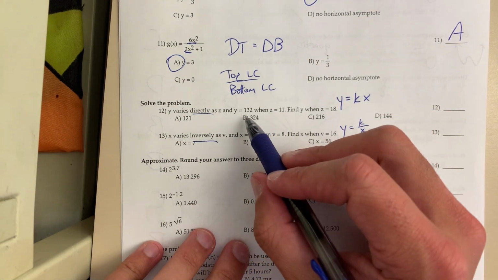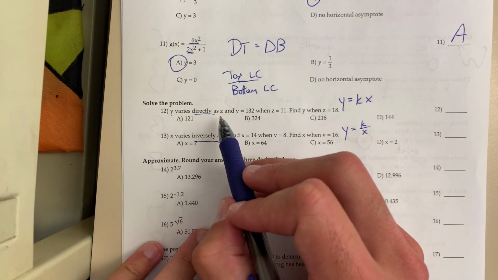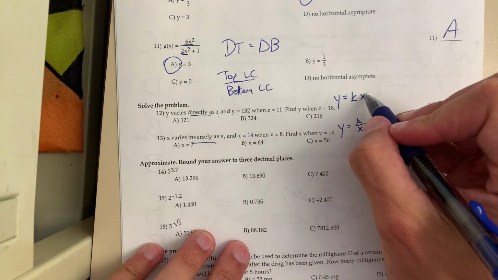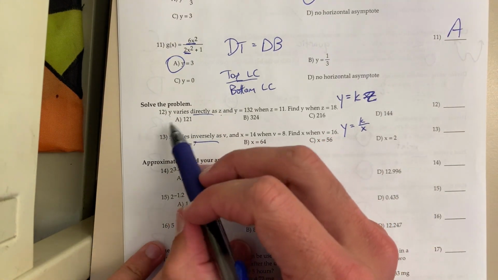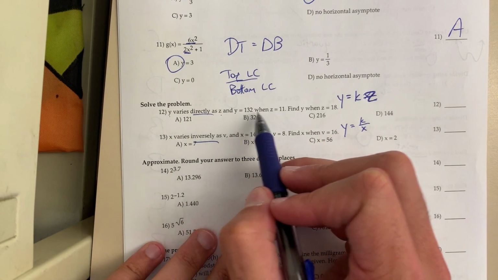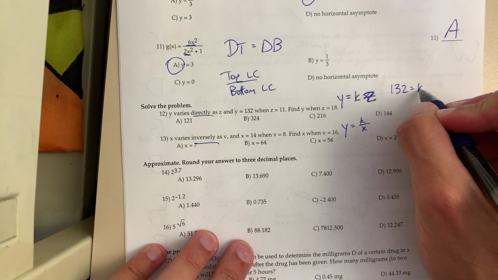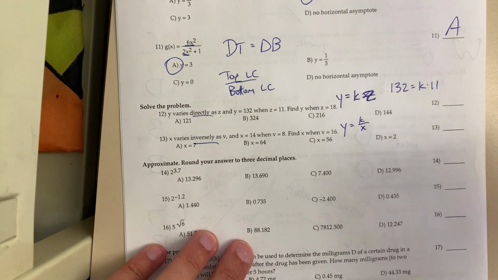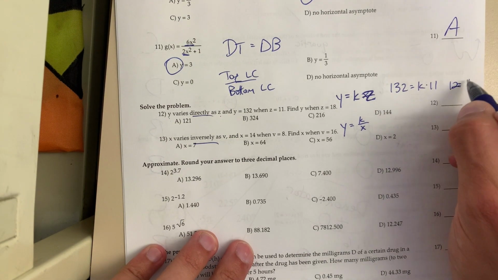So it says y varies directly as z, and so it's always going to go right in order. So y varies directly as z. In this case, it would actually be y equals k times z. And then it's saying y equals 132 and z equals 11. So it would be 132 equals something times 11. So I just divide 132 divided by 11, and I would end up getting 12.